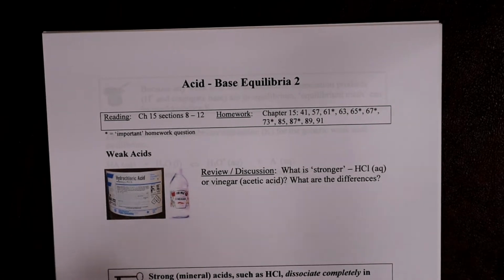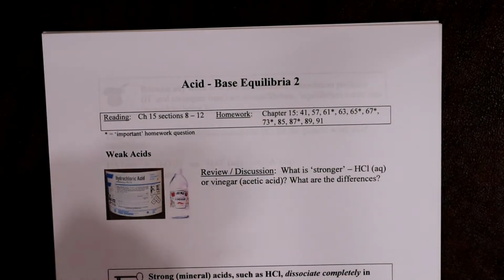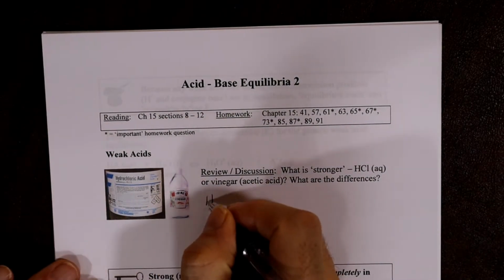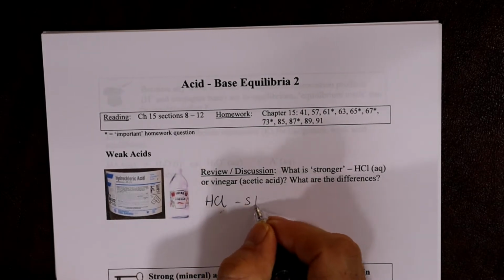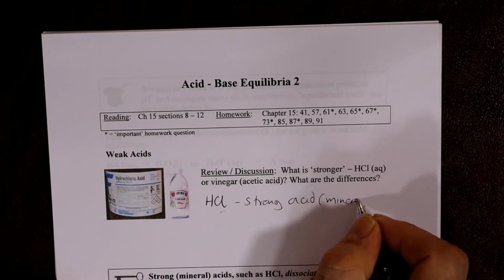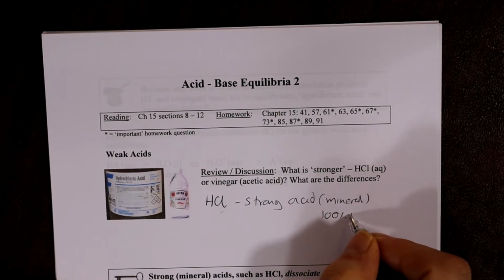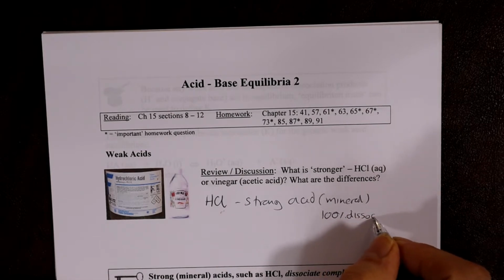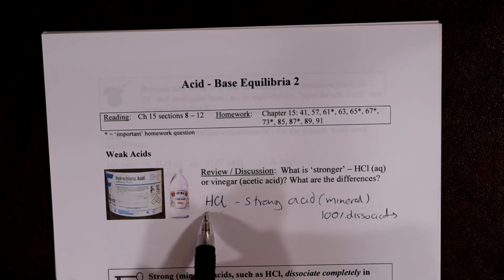Okay, so we're going to start looking at acid-base equilibria 2. Now remember, we've already done this introductory thing before, but just to recap, what's stronger, HCl or vinegar? Well, HCl is a strong acid. It's a mineral acid because it has an inorganic anion. Why is it strong? Because remember, 100% dissociation. So 100 molecules give you 100 H plus ions if it's monoprotic.